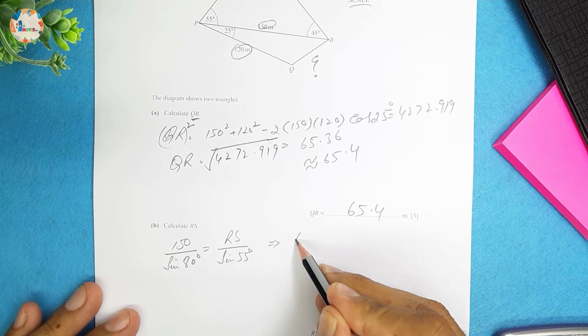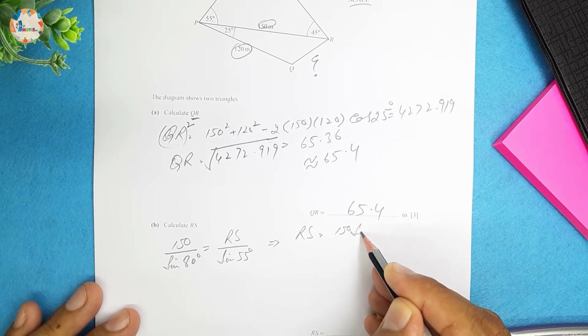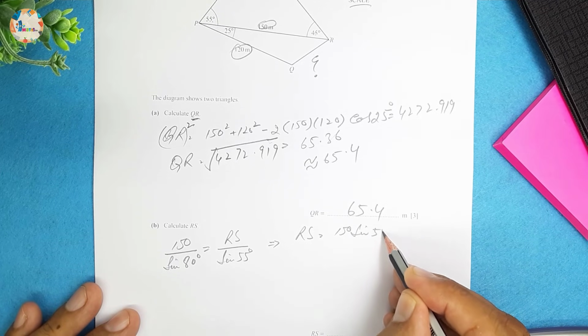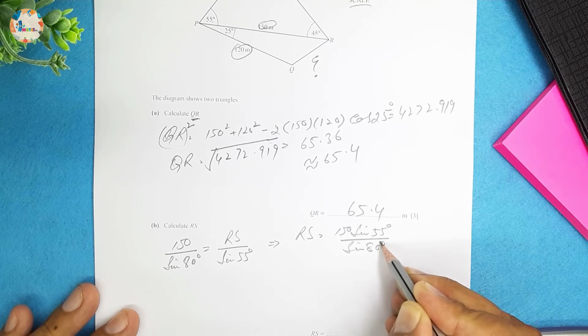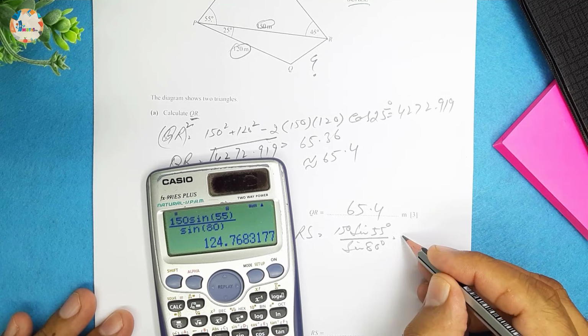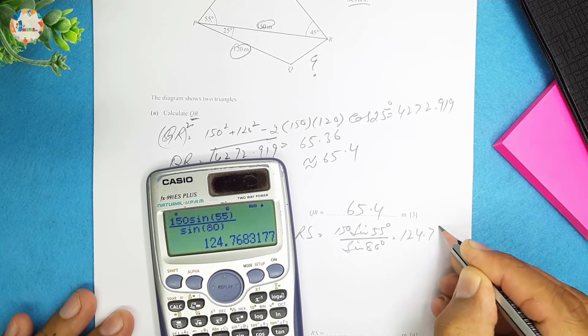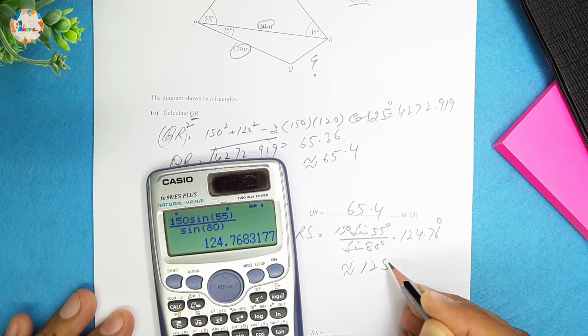Now this implies RS will be equal to 150 into sine of 55 degrees divided by sine of 80 degrees, and this is equal to 124.76, which is approximately equal to 125.